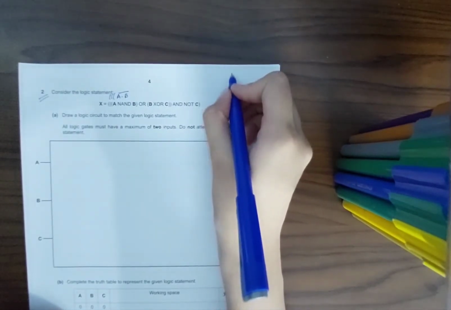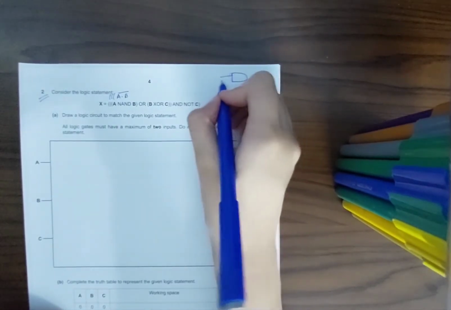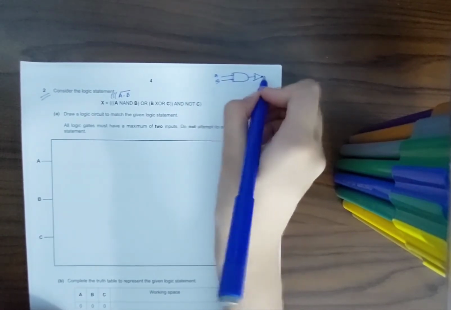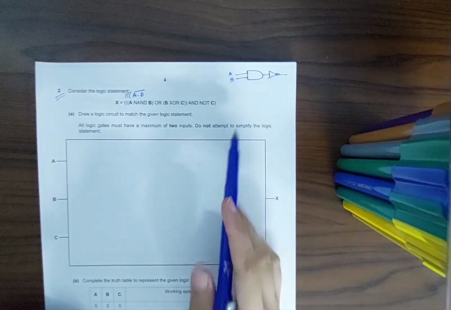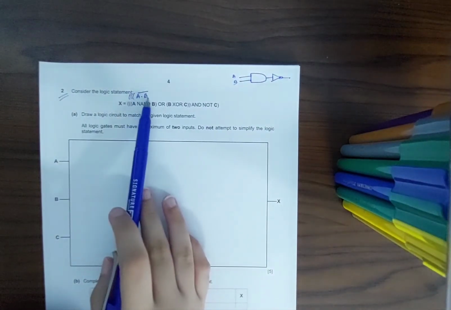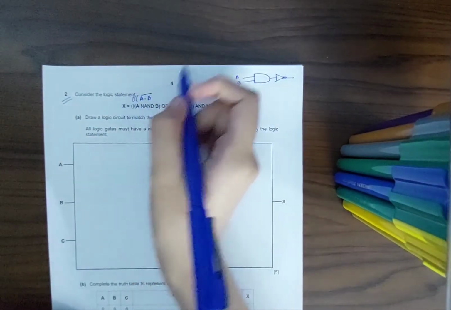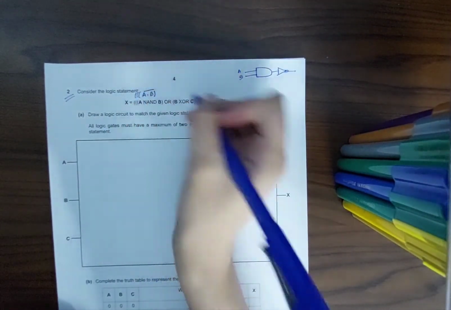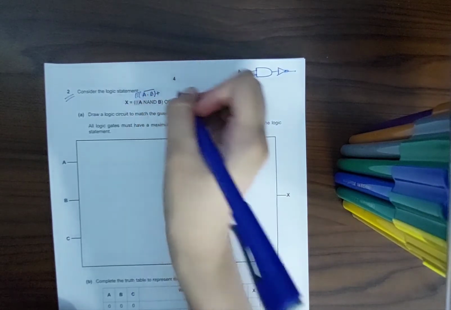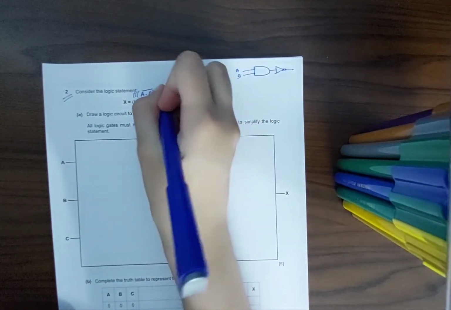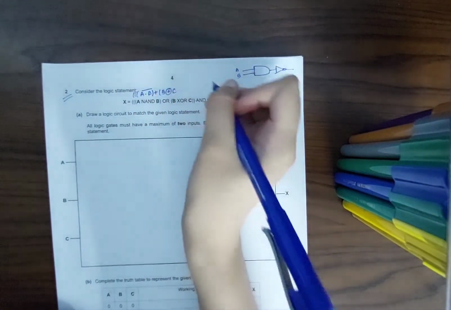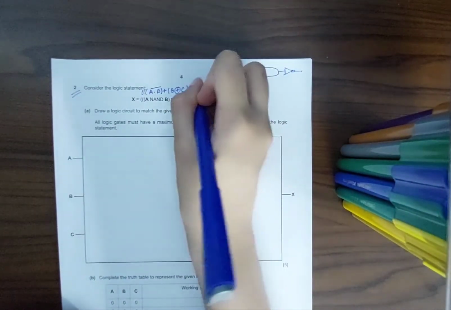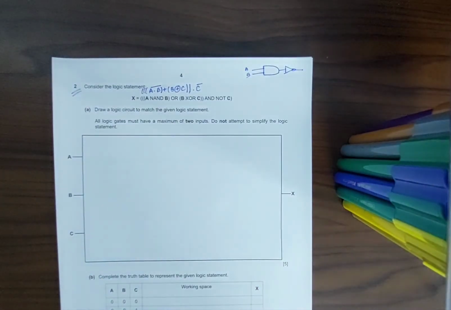A NAND gate is simply as if the AND gate's inputs, A and B, are then inverted. So this is similar to a NAND gate. What we do is basically A dot B, and then we put a bar over it. Okay, so this is similar to the NAND gate. Then close the brackets. OR is plus, and then B XOR C, and then you close it. And not C. NOT is always the bar, so you put that like this.